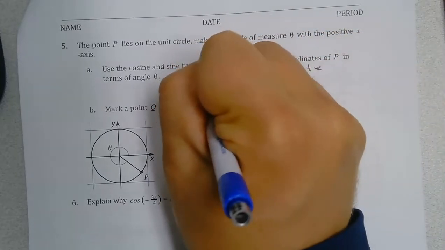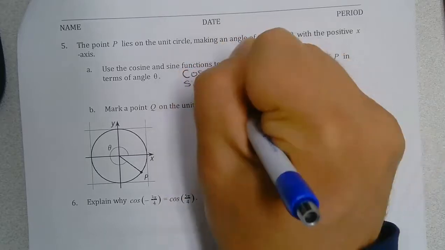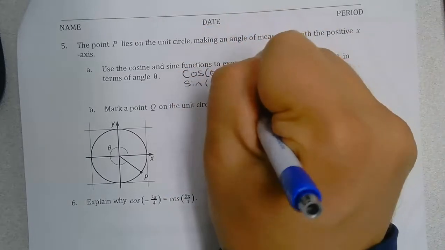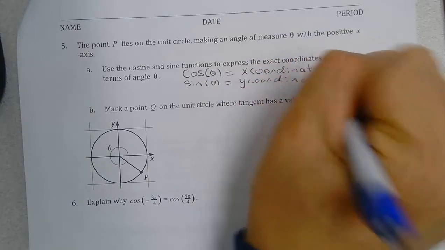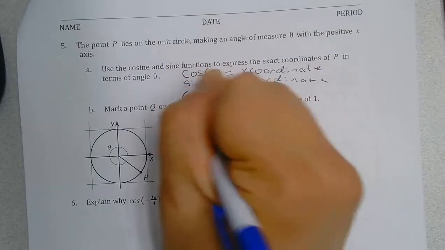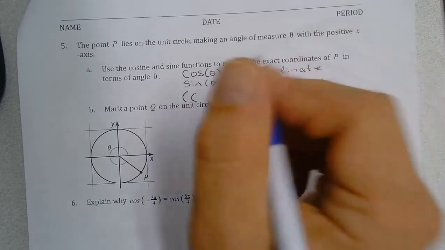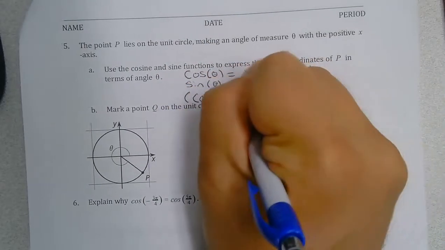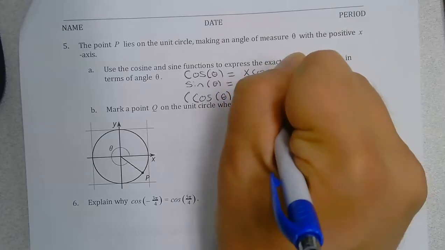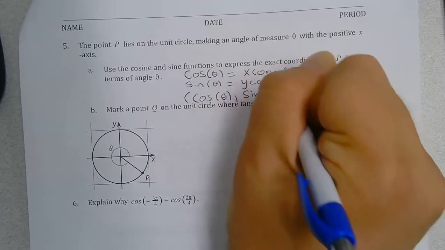And the sine of theta is equal to your y coordinate. So on my graph here, we would just put point P would be the cosine of theta and the sine of theta.